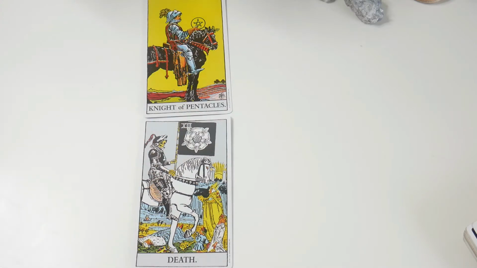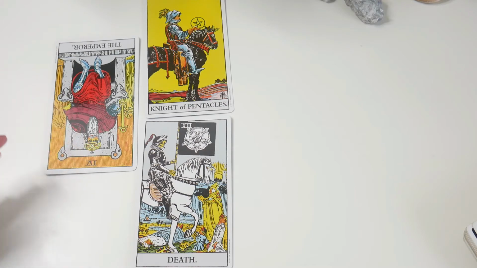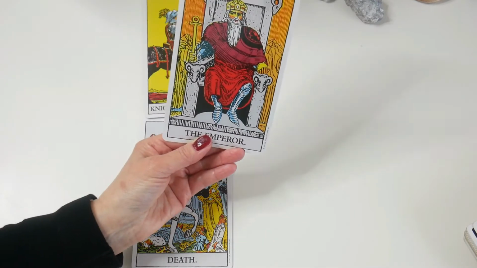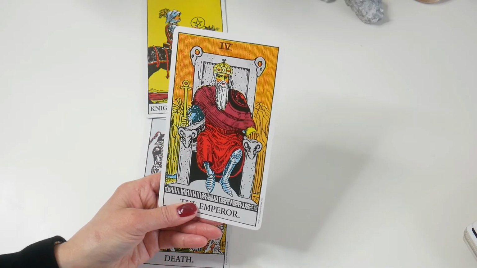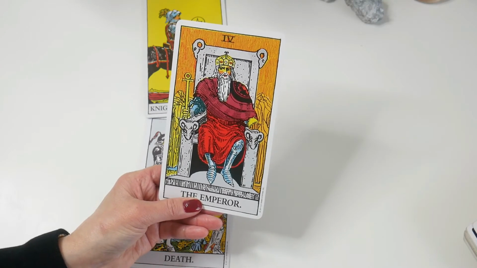But what cards would give us a clue as to that? We could possibly have a scenario like this turning up, where we have the Emperor reversed. Now the Emperor upright is the father figure card. The Empress is generally the mother figure card in the archetypes in the major arcana.